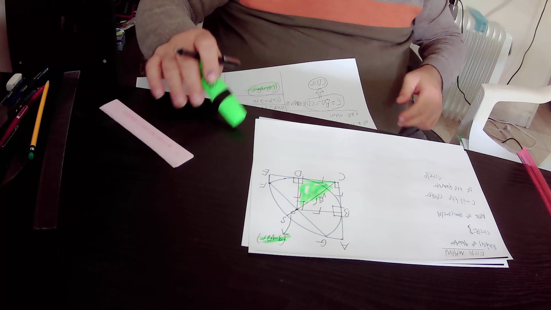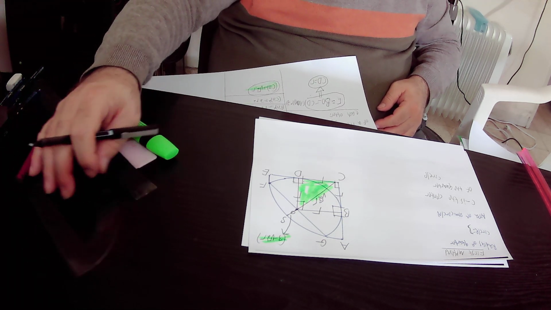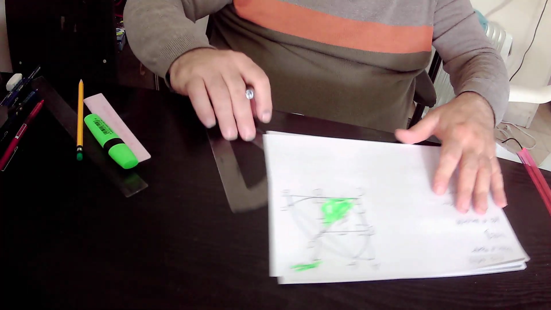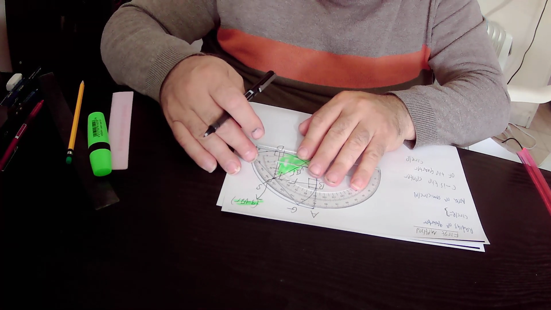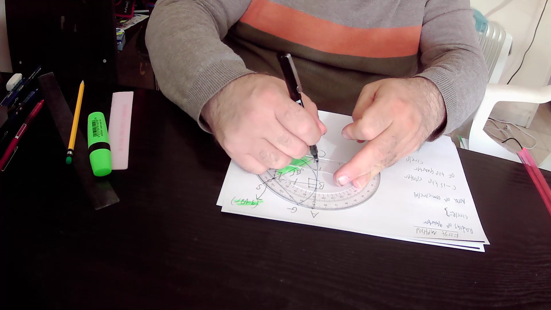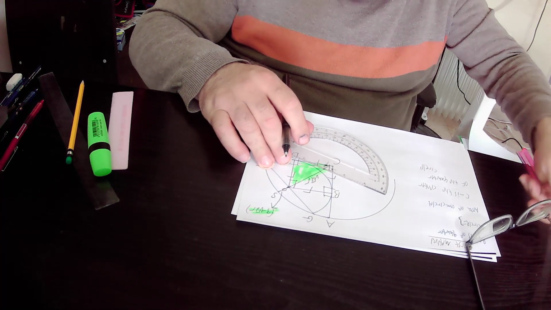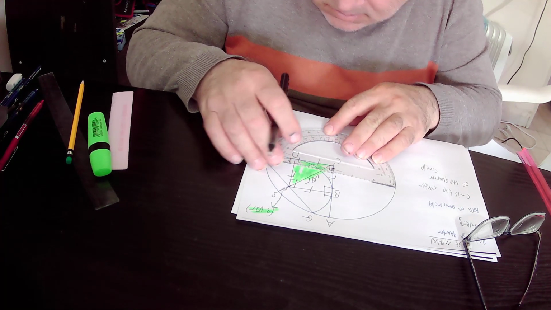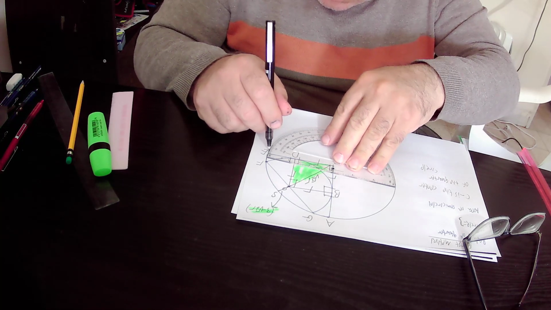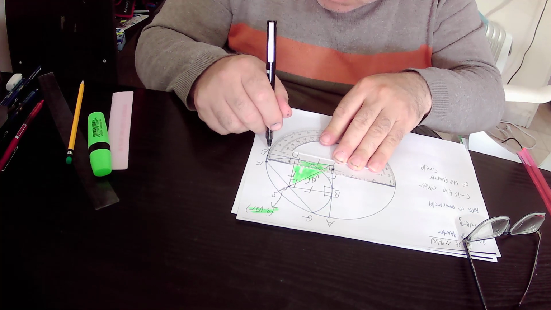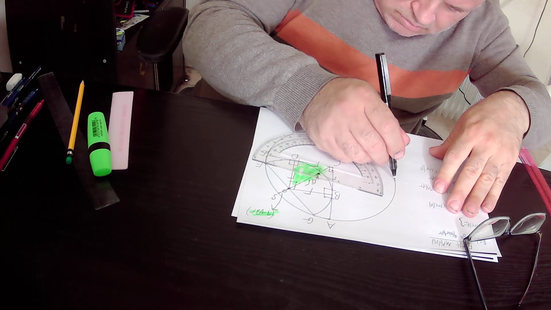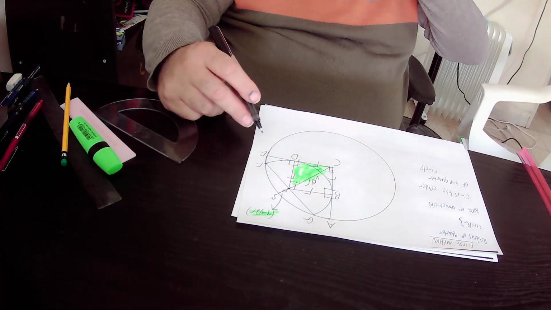In the next step, we will complete the quarter circle to a circle. So we created a circle from the quarter circle.